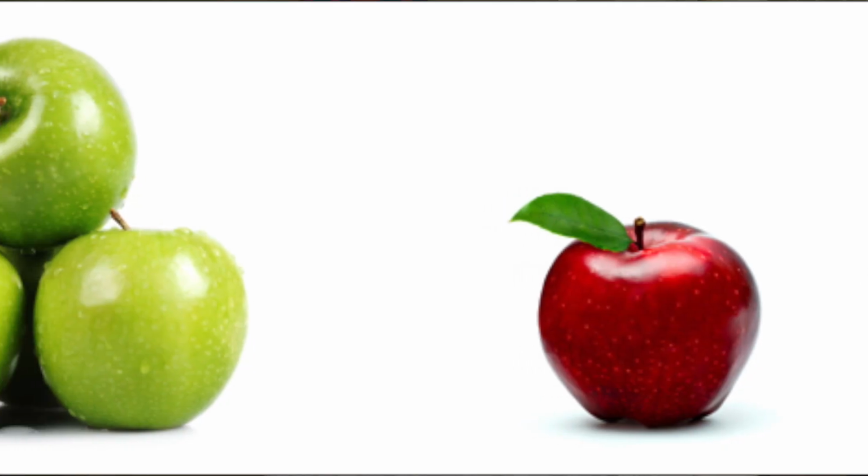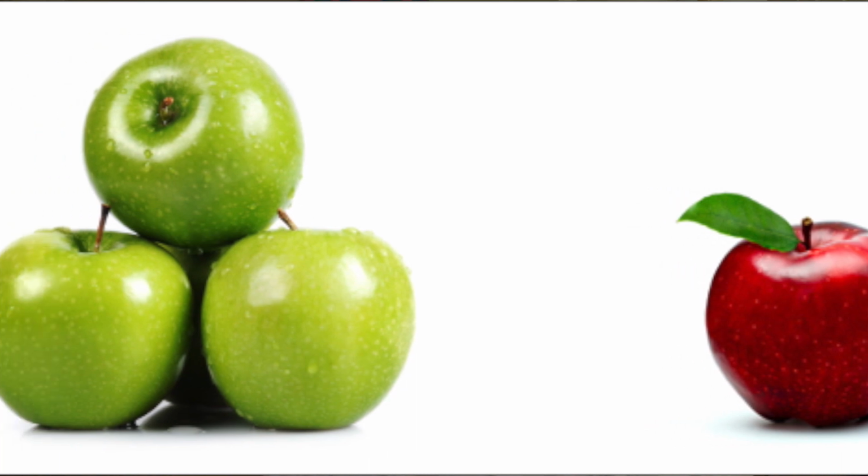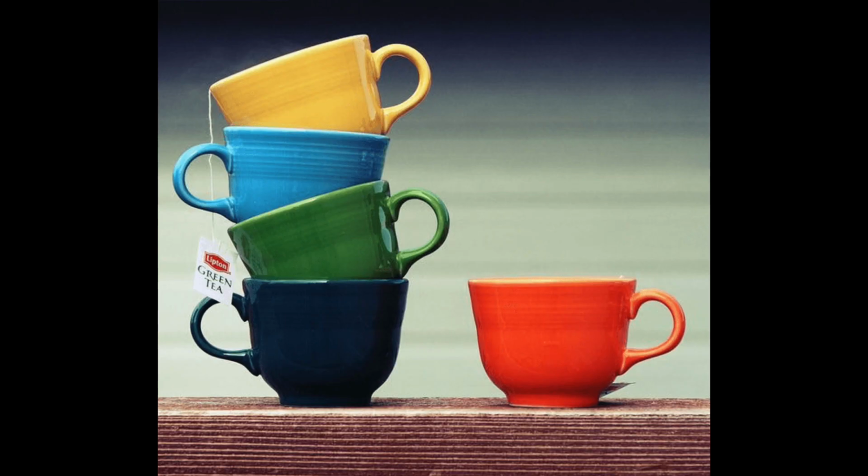Another method is to use something with greater visual weight to balance multiple items with less visual weight. In this case, the red mug has more visual weight because it stands out against the cool background color more than the 3 mugs on the left.